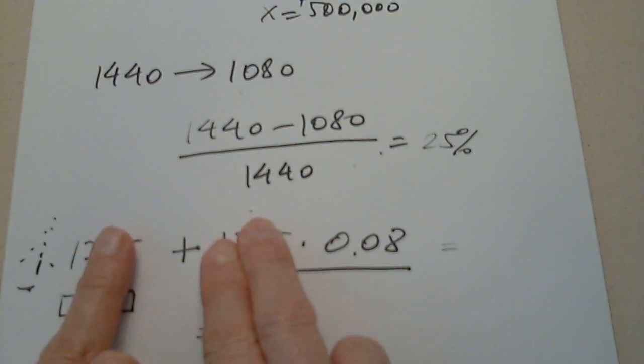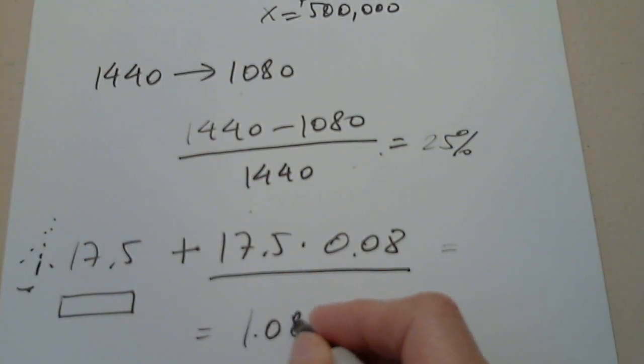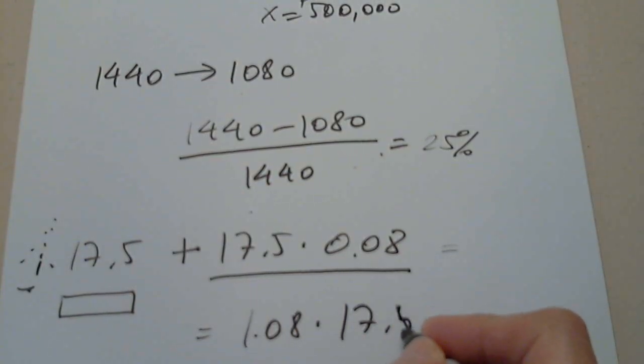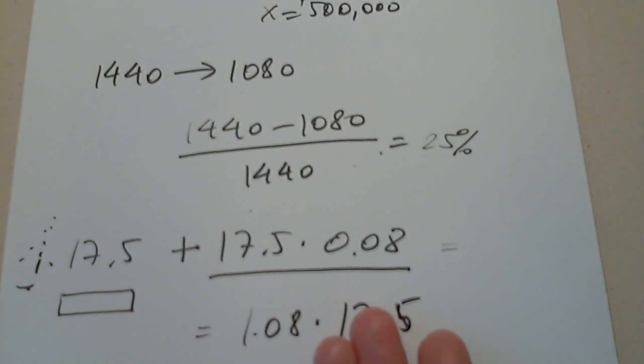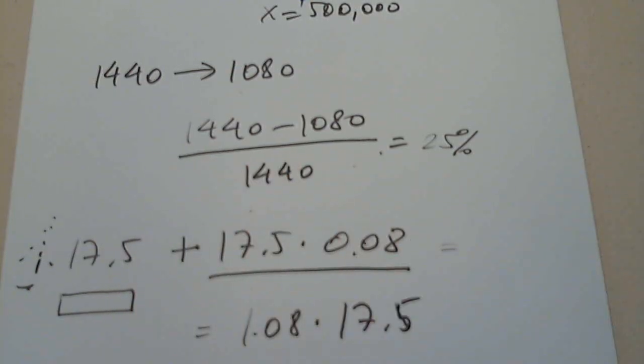So imagine this is x. 1x plus 0.08x is 1.08x, 1.08 times x. Or you just calculate what you see: 17.5 plus 17.5 times 0.08. Same thing. Okay, so then the answer is 18.9. So 18.9.